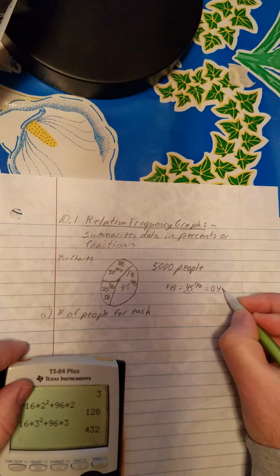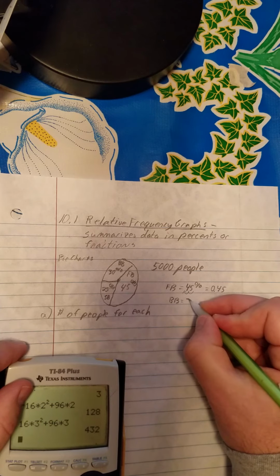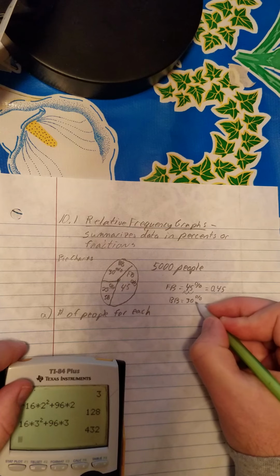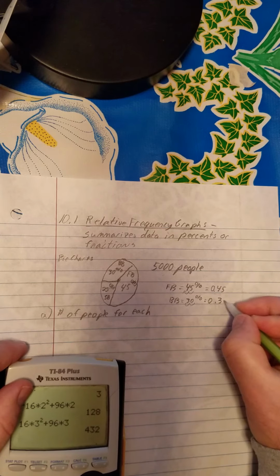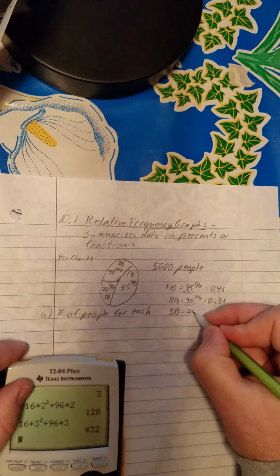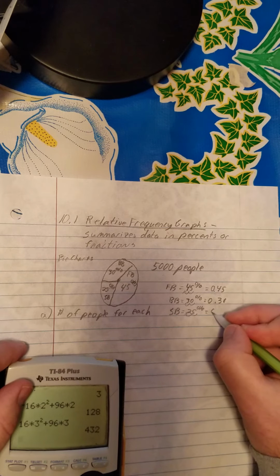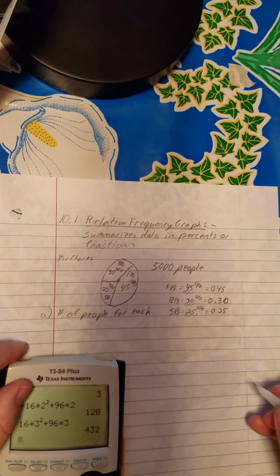So football becomes 0.45, basketball becomes 0.30 or 0.3, and softball becomes 0.25. And all those could have been gotten by dividing by 100 too.